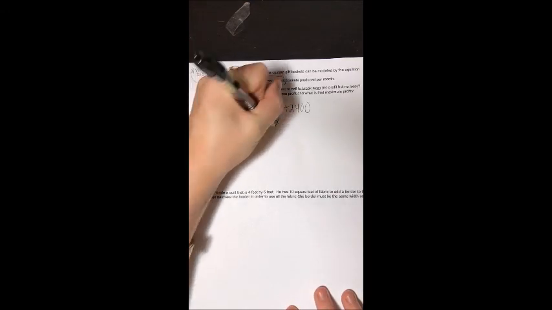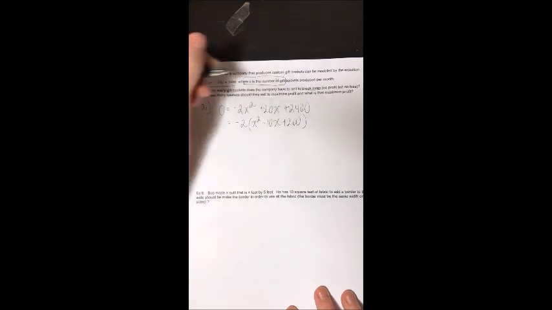We sure can. So I'm going to take out a negative 2. That's my greatest common factor here. Remember, use factoring, quadratic formula, complete the square, whatever you're most comfortable with. I'm going to factor. So I'm left with x squared minus 10x minus 1200.